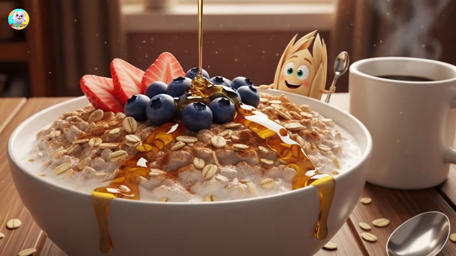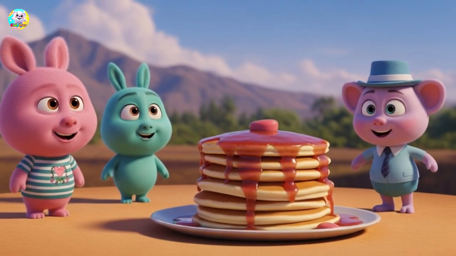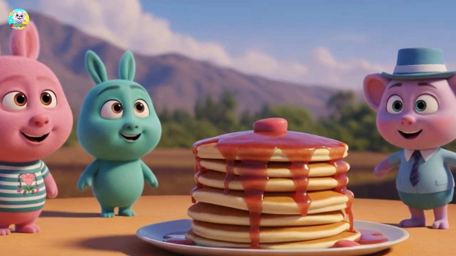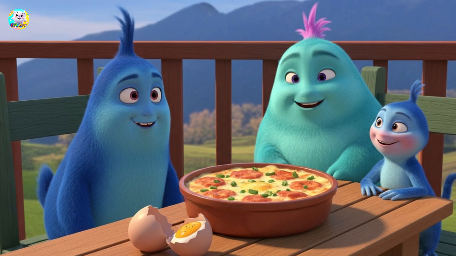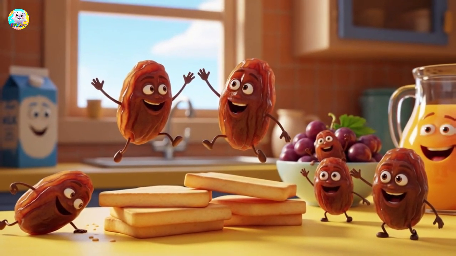O is for oatmeal, hearty and hot. P is for pancakes, on a big breakfast spot. Q is for quiche, eggs baked just right. R is for raisins, little bites full of light.